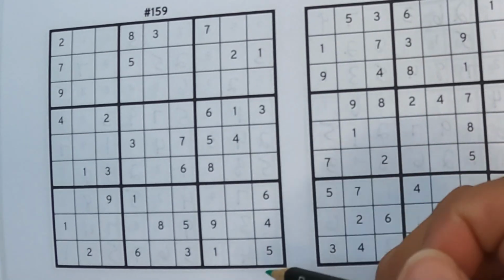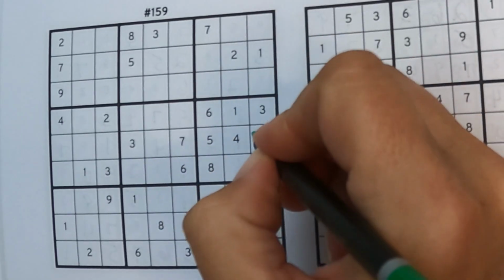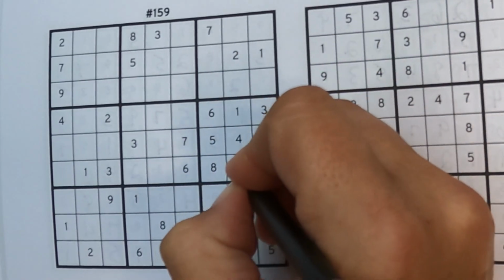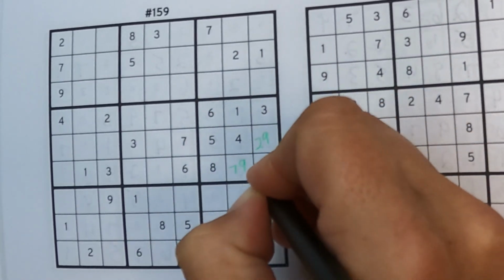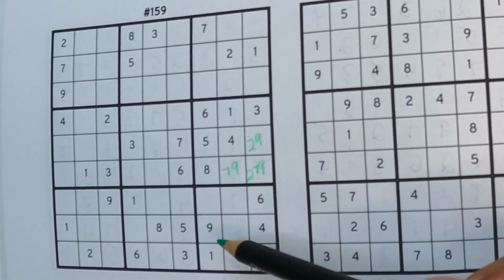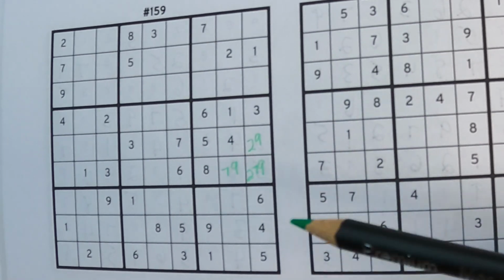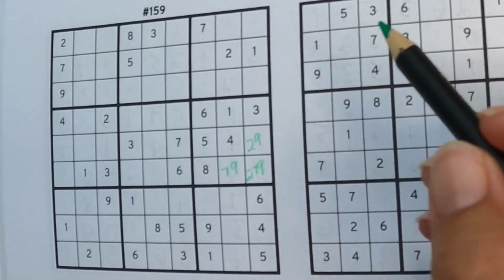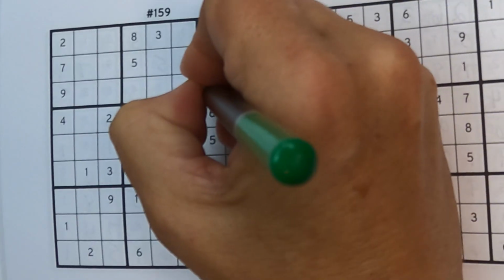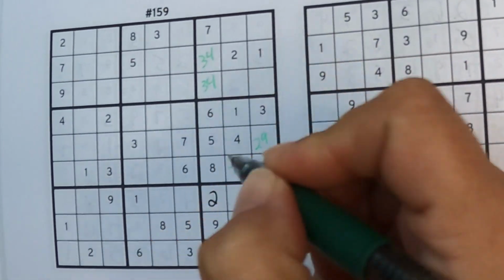If we start with this box, we're missing 2, 7, and 9. We've got a 7 here, so 2, 9. 2 here, so 7, 9, and no help here, 2, 7, 9. For this column, we're missing 2, 3, and 4. We've got a 2 covering these two boxes, so 3, 4, 3, 4, and that means that our 2 has to be here.